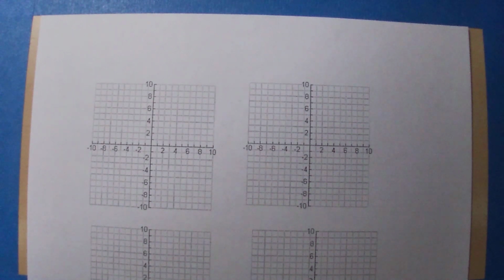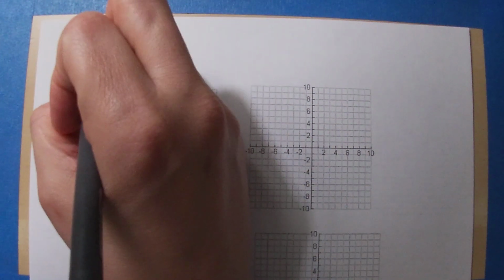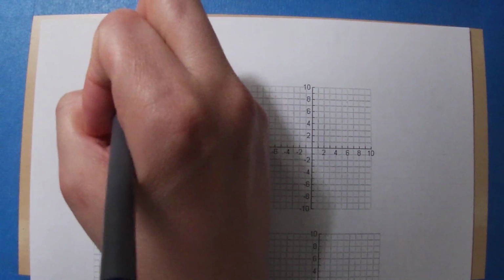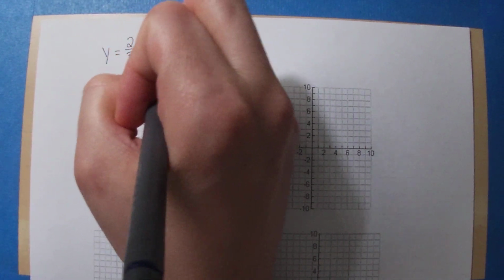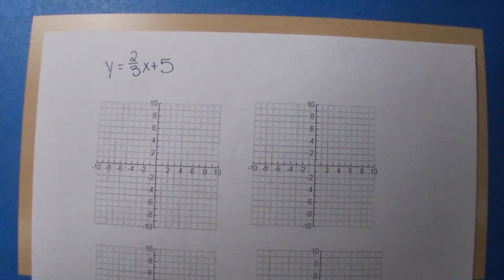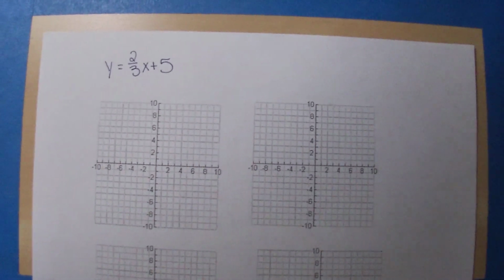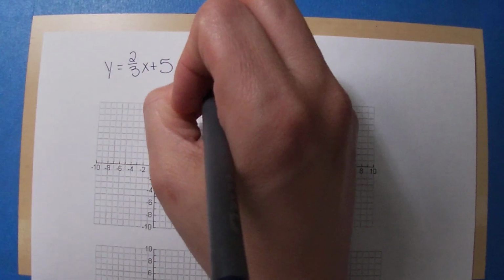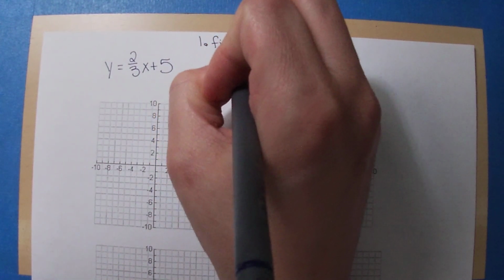So if we have something like y equals 2/3 x plus 5. If you are going to copy down a graph into your notes, go ahead and click pause and copy your notes down until you get that graph copied in. But when we go to graph this, our first step is going to be to find m and b.